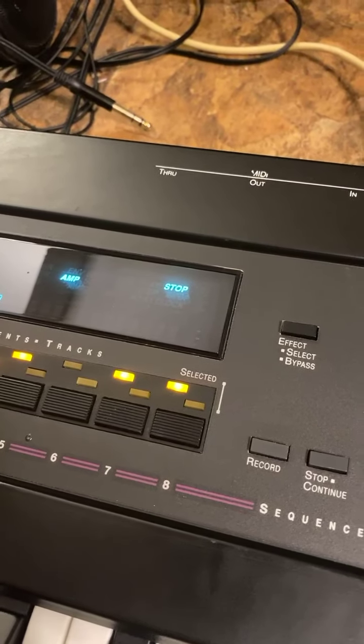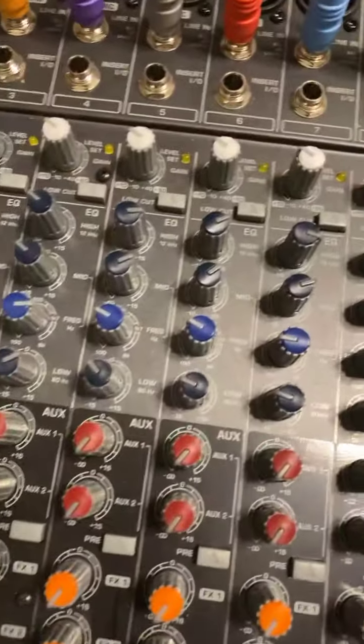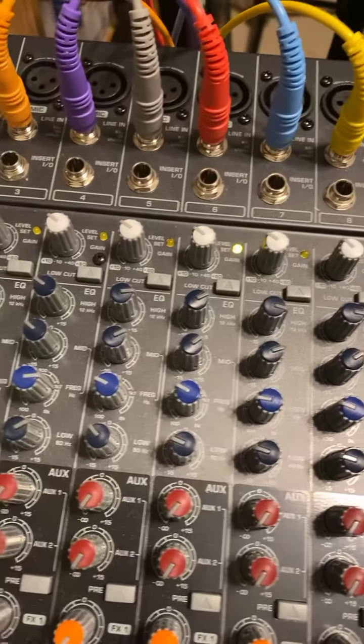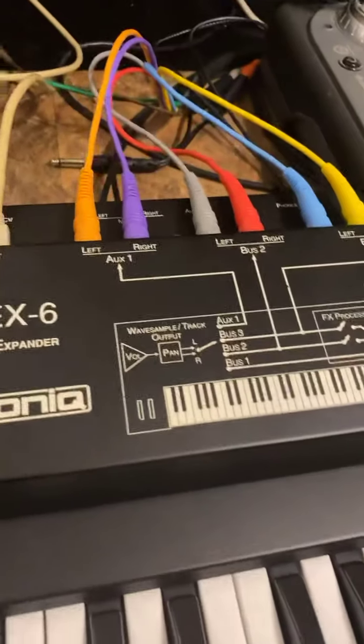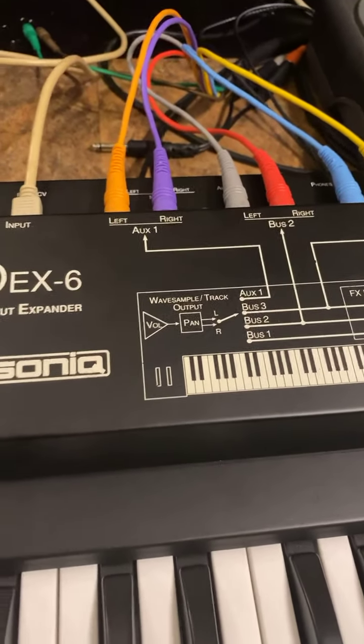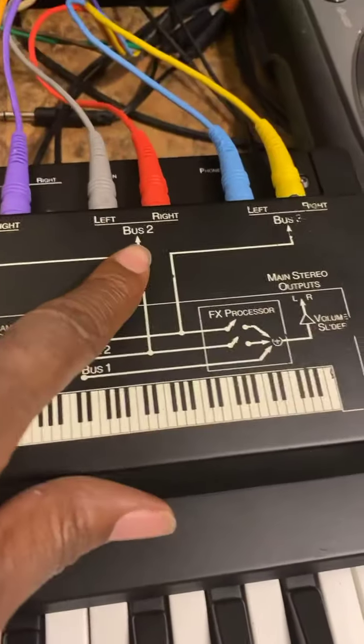The kick was to the left. Now when we hit the snare, it should show up red. That's right. Red. See the color codes? All right. So now we got the kick and the snare on bus 2. Bus 2.